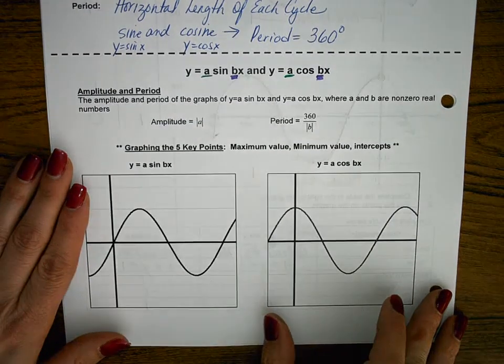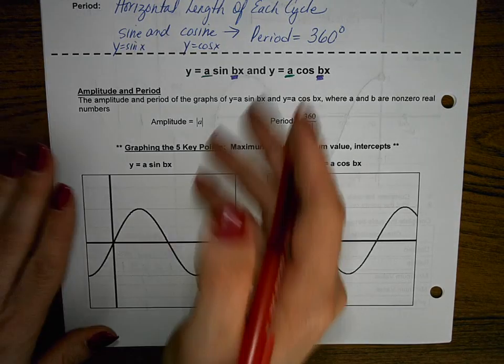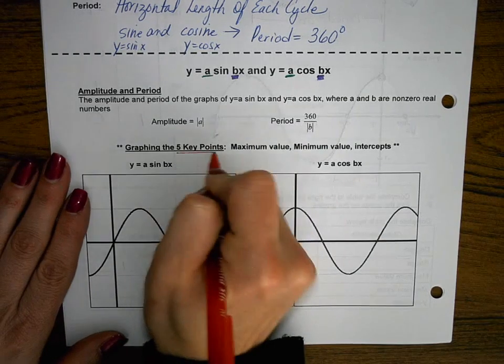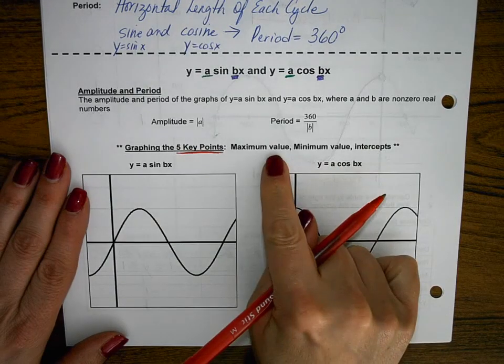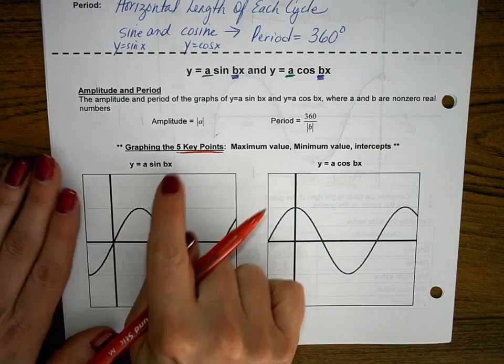Now, my 5 points. On my graph, I'm going to make 5 key points. They're going to be the maximums, the minimums, and the intercepts. So this is what sine is.